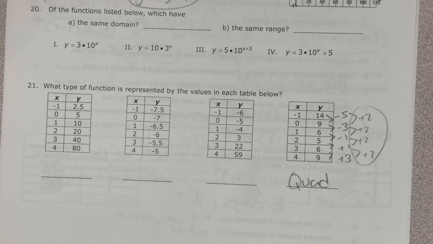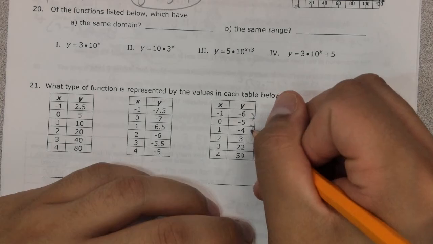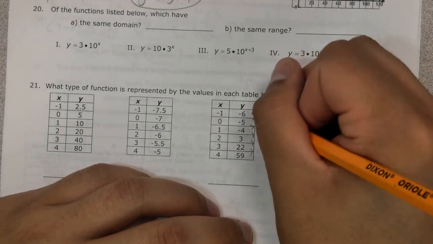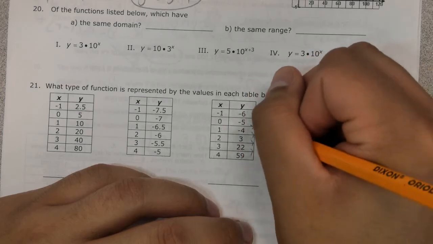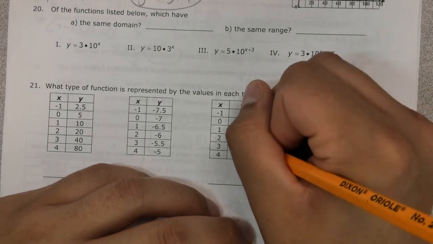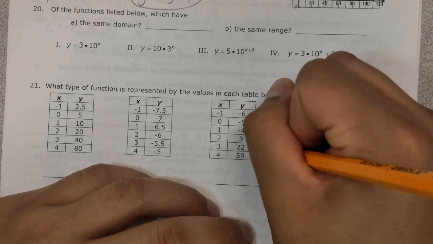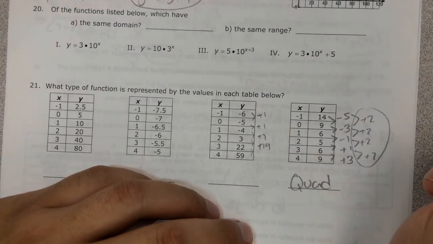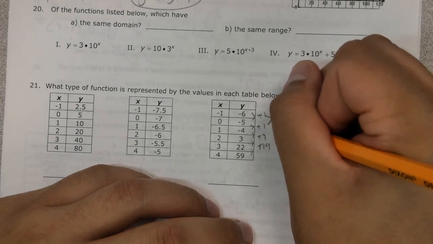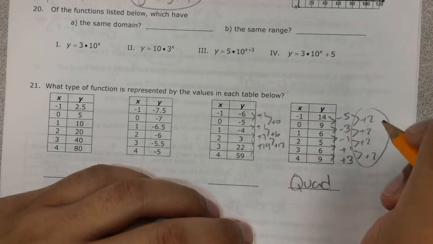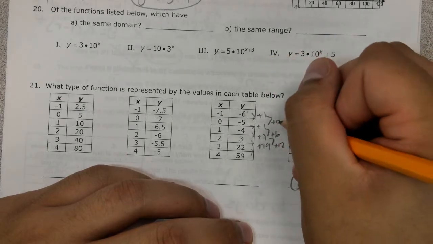All right, let's do the same thing for the next one. Negative 6 to negative 5, you add 1. Here you add 1. Negative 4 to 3, you add 7. 3 to 22, add 19. All right, second difference. Plus 0, plus 6, plus 12. Third difference.